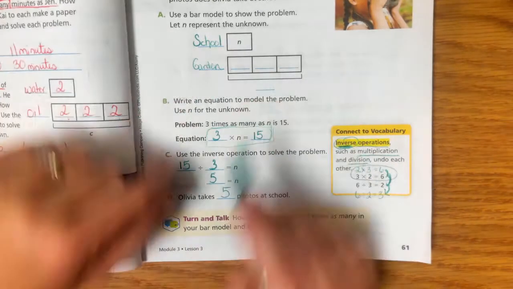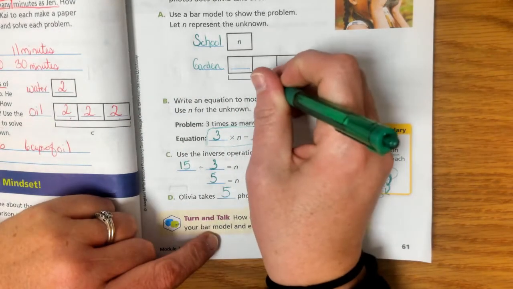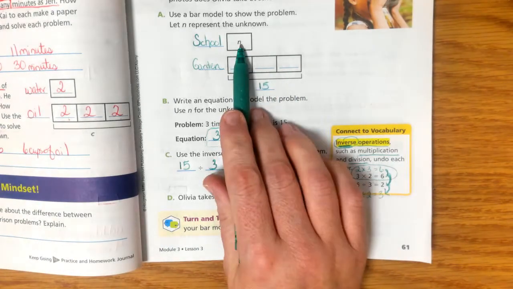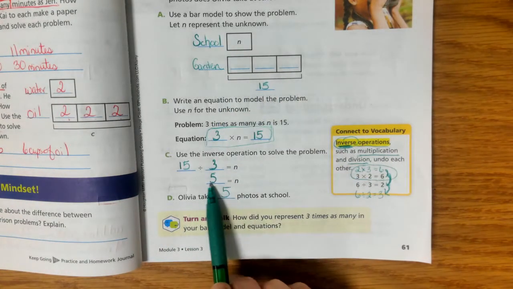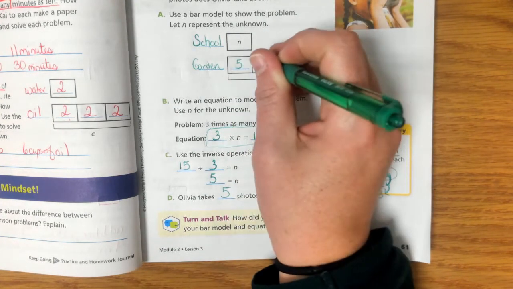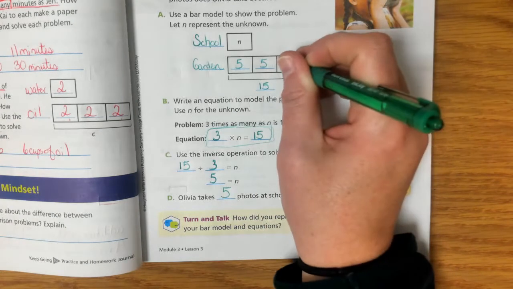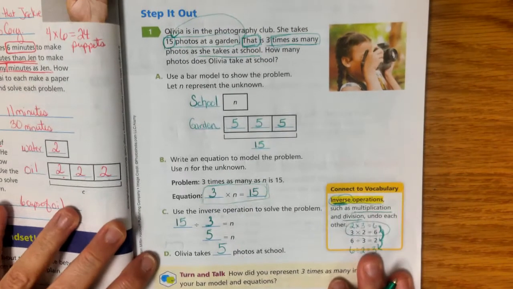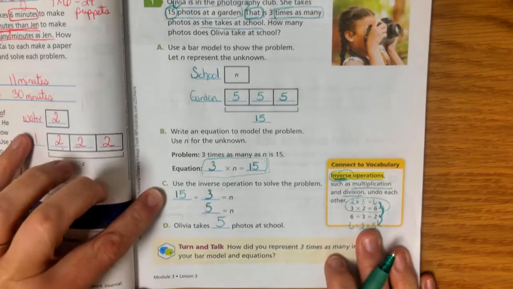So up here in my garden, I know that she took a total of 15 pictures. So each one of these boxes would be one of these n's. Well, we just figured out that n equals 5. So inside our bar graph, I can put 3 5s. So those are some extra steps to figure this out.